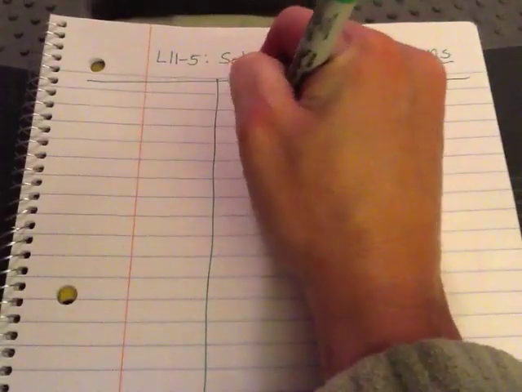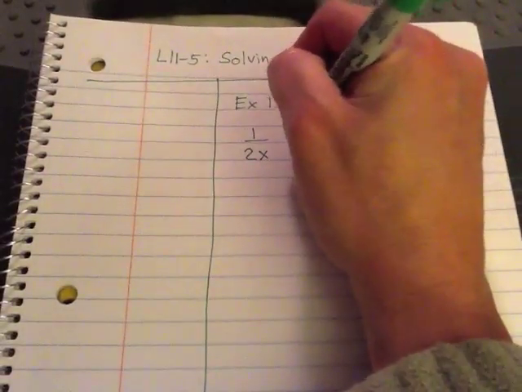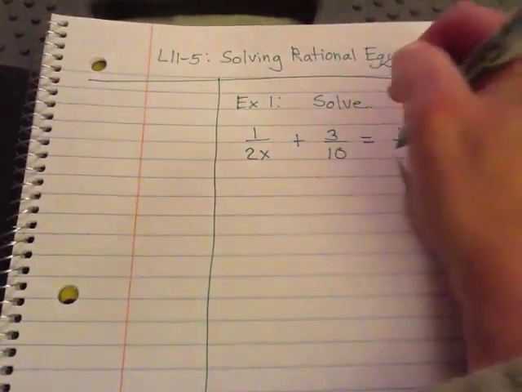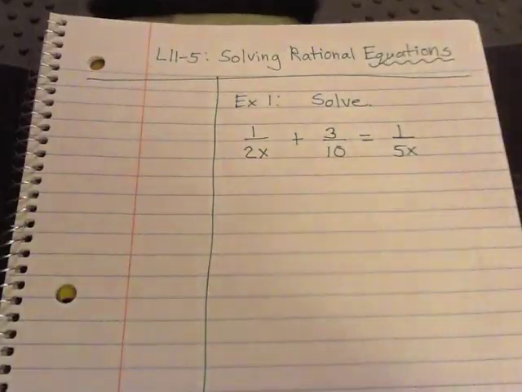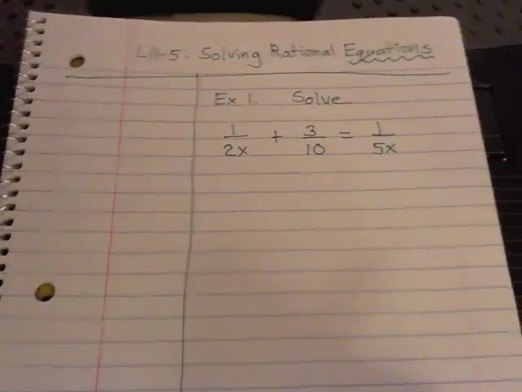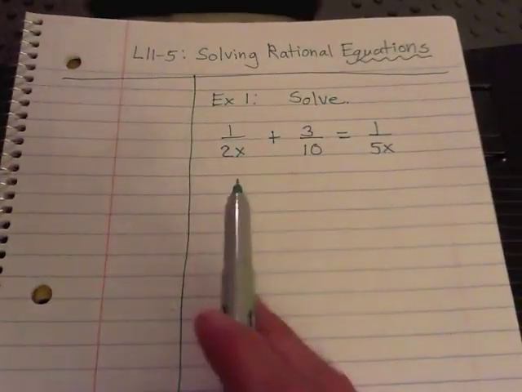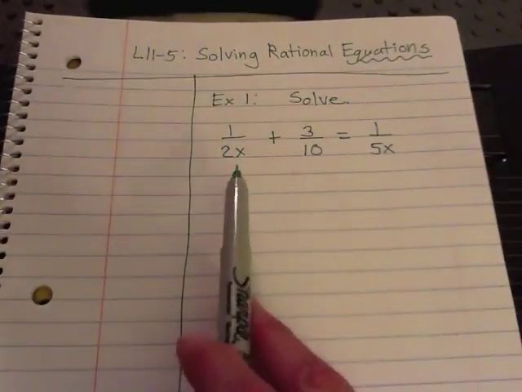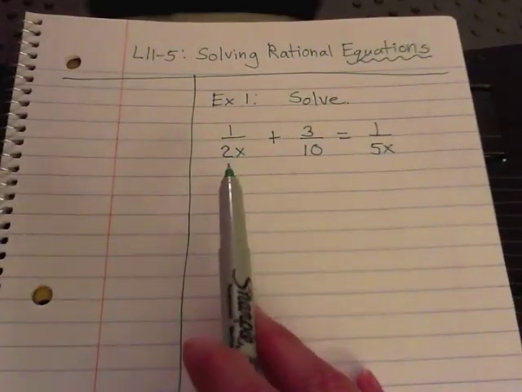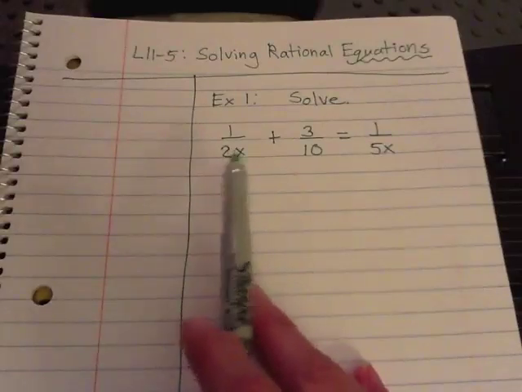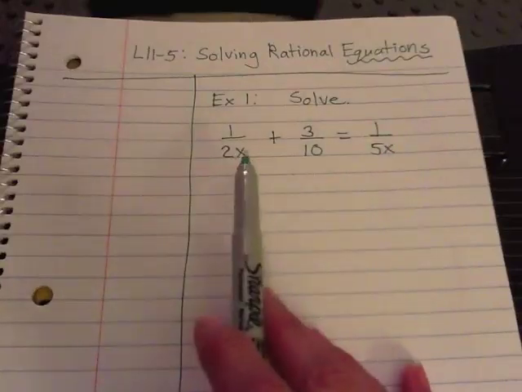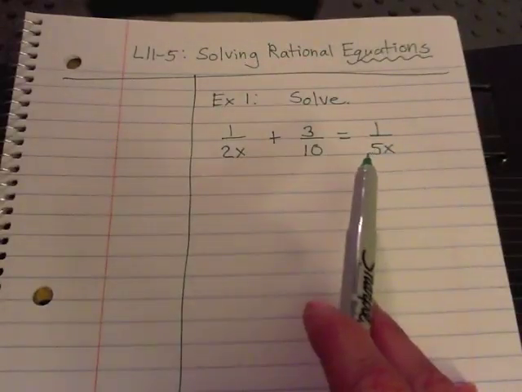Example 1: 1 over 2x plus 3 over 10 equals 1 over 5x. You're actually going to solve this just like you would solve pretty much any other fraction equation. The only difference is that your variable is in your denominator. So what you want to look for is your least common multiple, or least common denominator, and then you're going to do a fraction buster just like we learned earlier in the year.